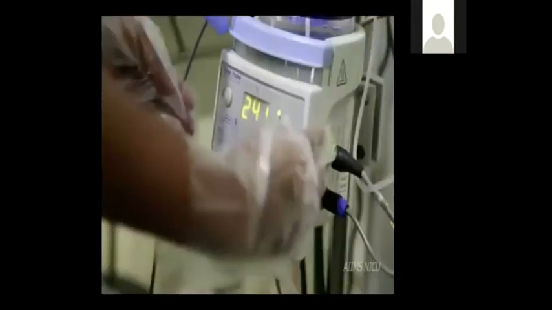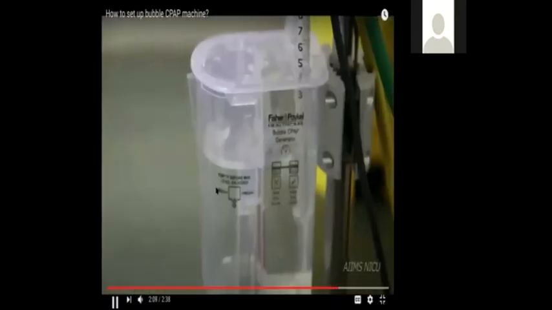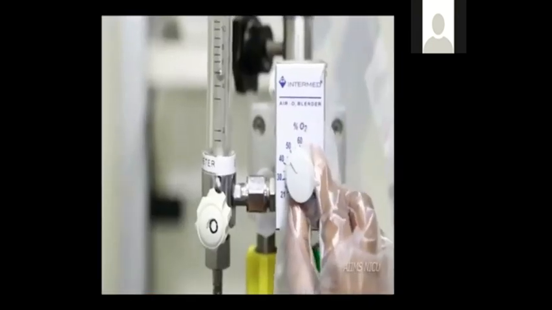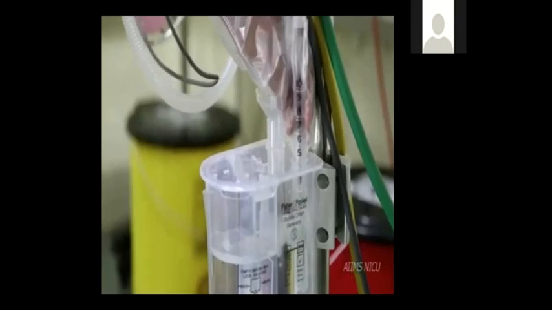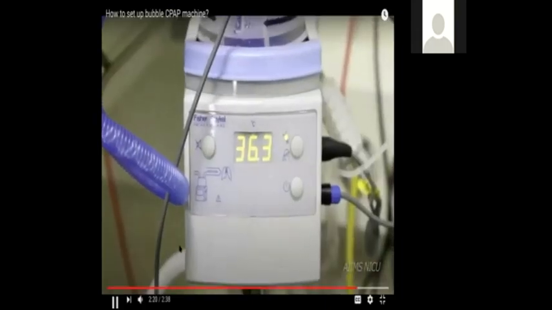Switch on the humidifier and set in invasive mode as shown here. Watch for bubbling in the bubble chamber. Set the FiO2 flow and pressure to appropriate level. Wait for the humidifier to display a temperature of 37 before connecting the circuit to the patient.